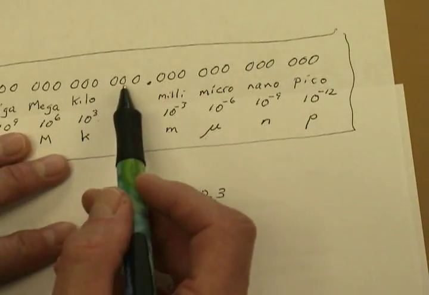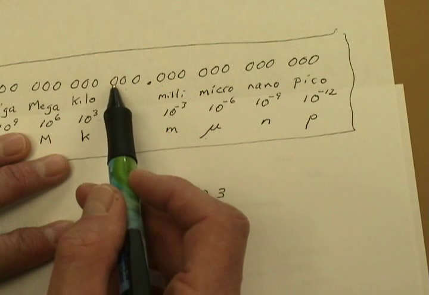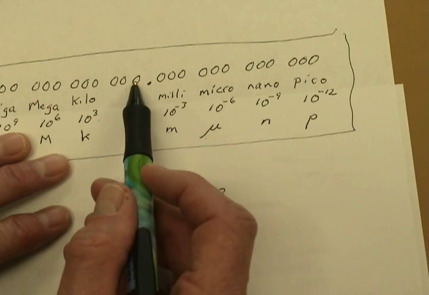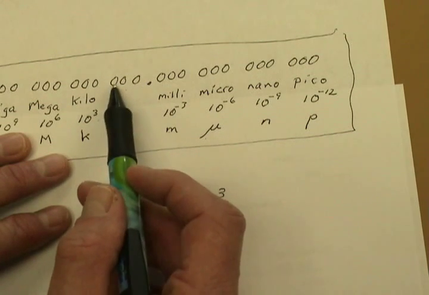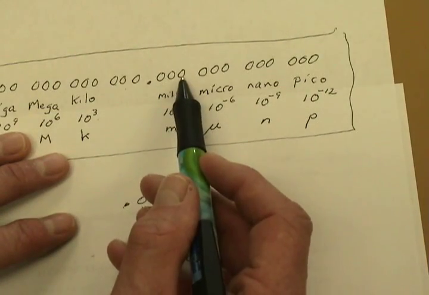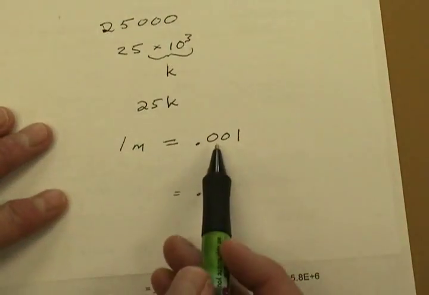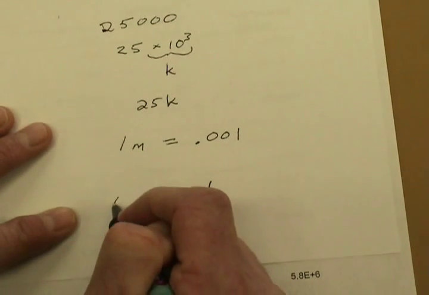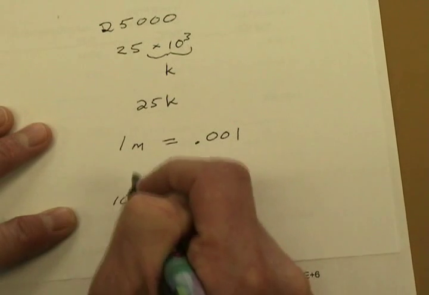Well, if I asked you to write out ones, tens, or hundreds, for a number 1, you wouldn't put the 1 here, you'd put it here. If I asked you to write out 100, you'd go 100. So it's the same thing here. If it's a 1, it has to be all the way to the right. So there's 1 milli. If you wrote this, what did you really write? 100 milli.